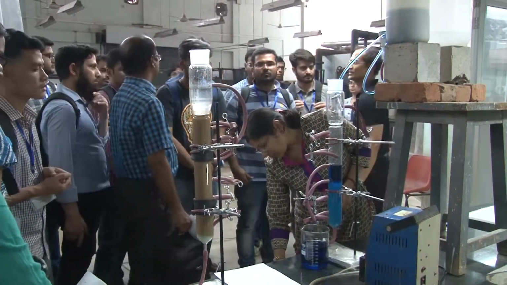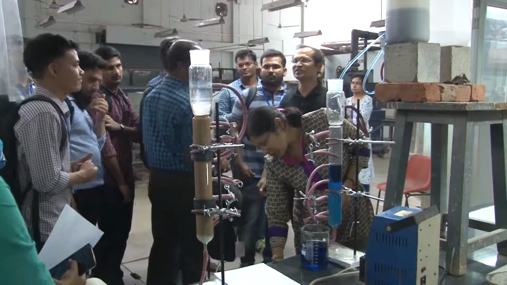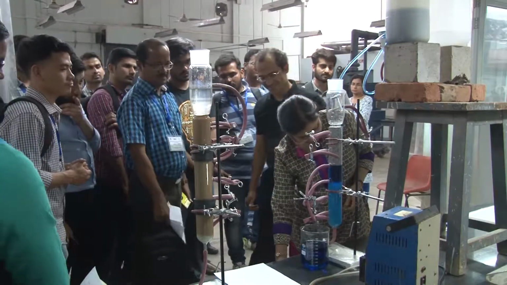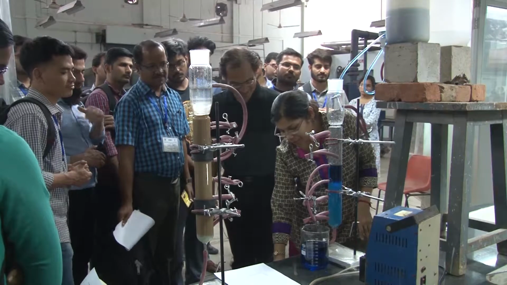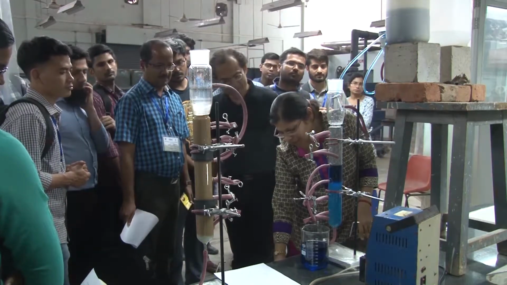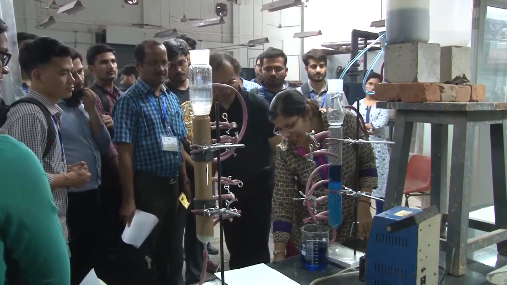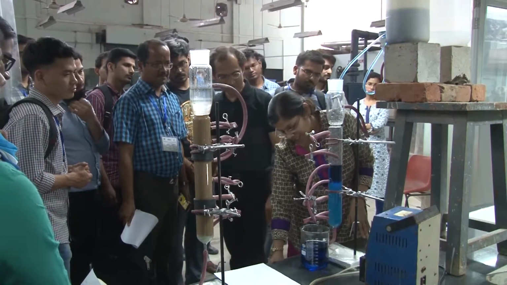Okay, fine. Any other question? It's just got the color. Third sample already has color. One can actually see it. It won't be as high.